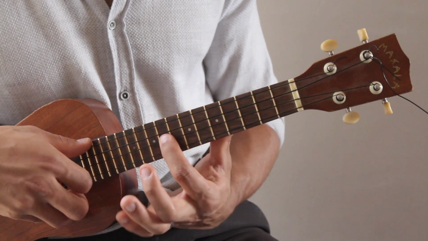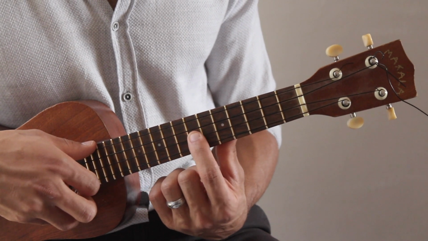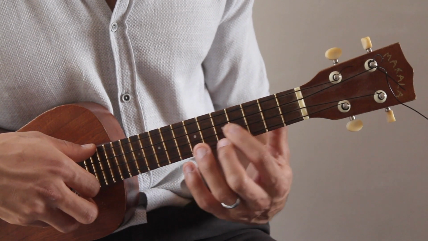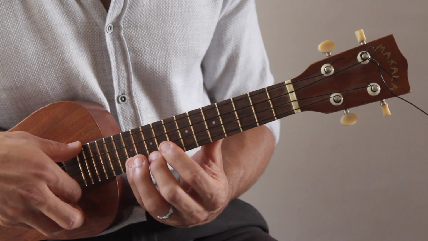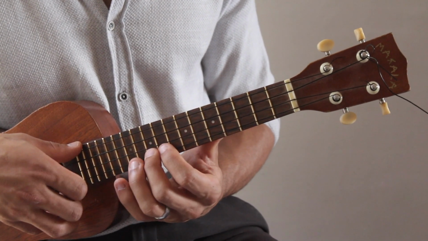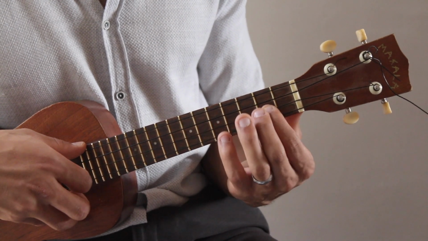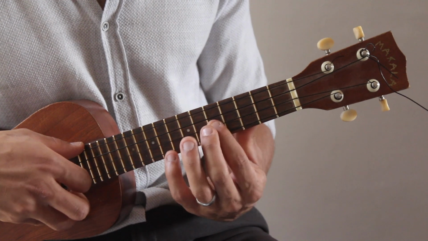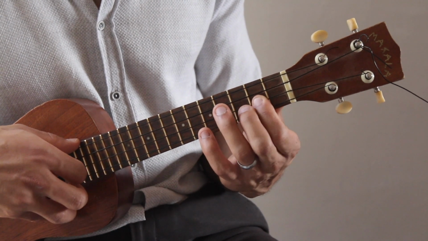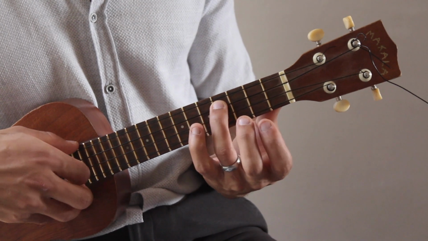So once we go for that, 12, 10, 9. We're going to keep moving that index finger from the 9 to the 7, to the 5, to the 3, to the 2. We're just moving it down that scale. So it's going to go 7, 5, 3, 2. Then we take our ring finger, put it on the 4th fret of the C, and then our middle finger on the 3rd fret of the E.